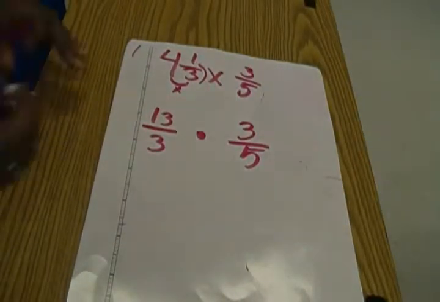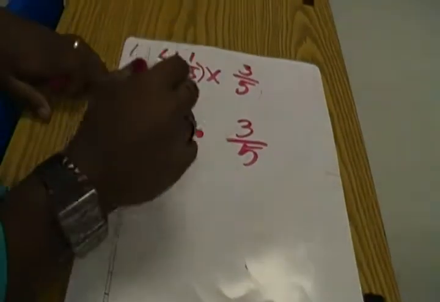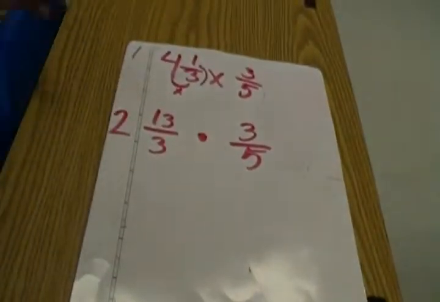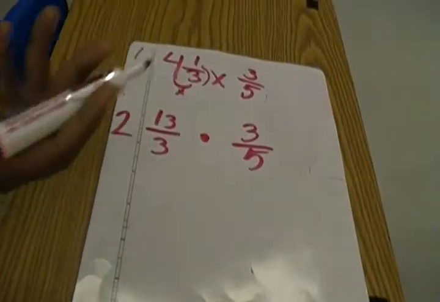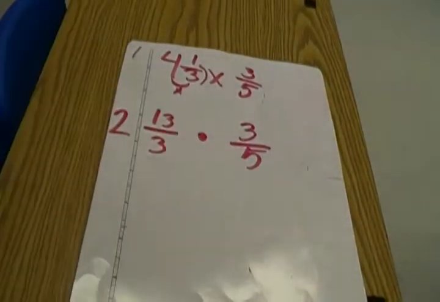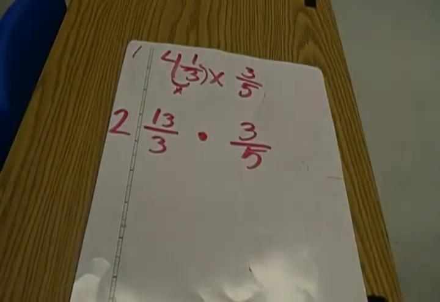We're going to check first to see if we can do any cross division. Alright, so we have 13 and 5. There's nothing that can go into 13 that can also divide 5, because the factors of 13 are 1 and 13, and the factors of 5 are 1 and 5. Besides 1, which keeps them the same, you can't do anything else with that.